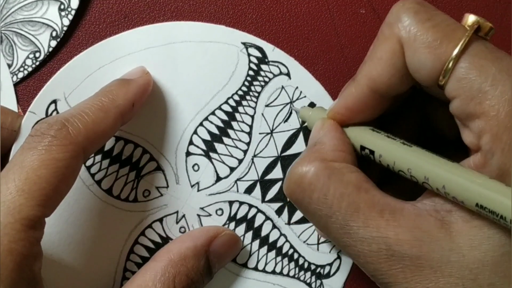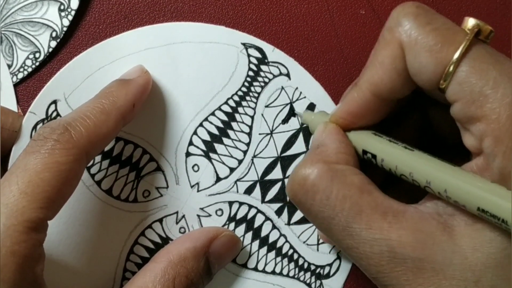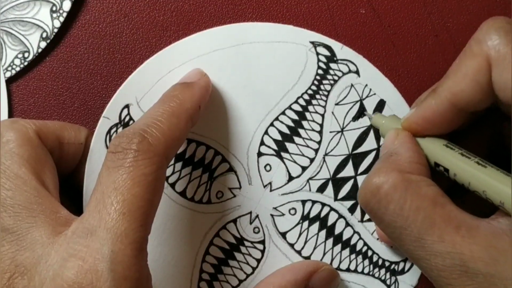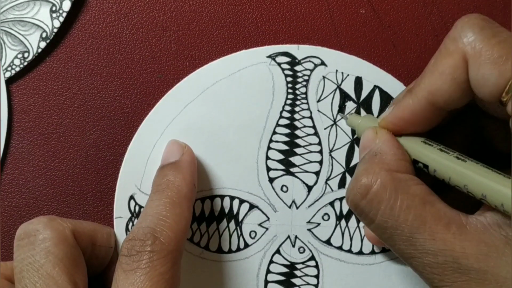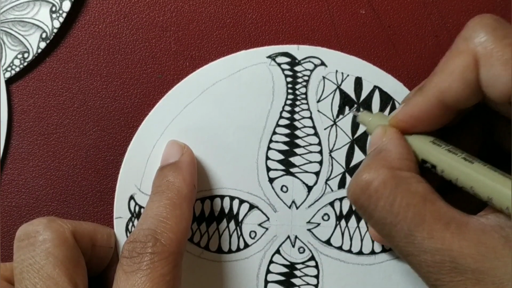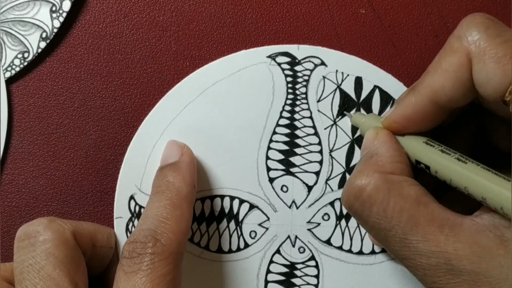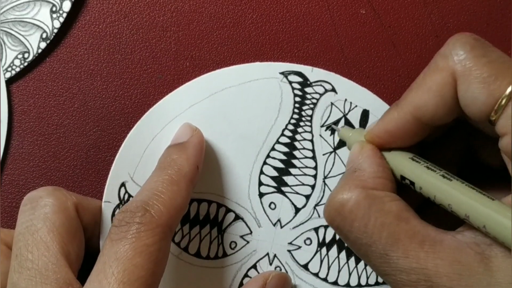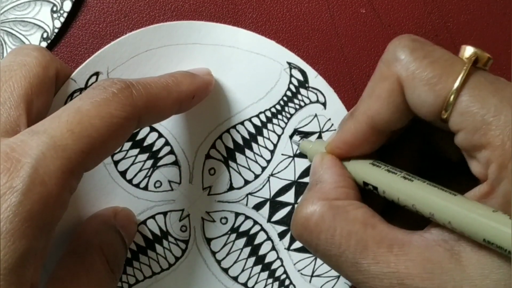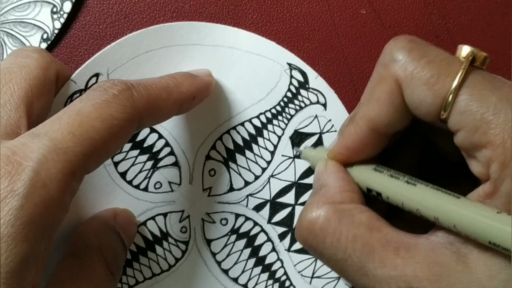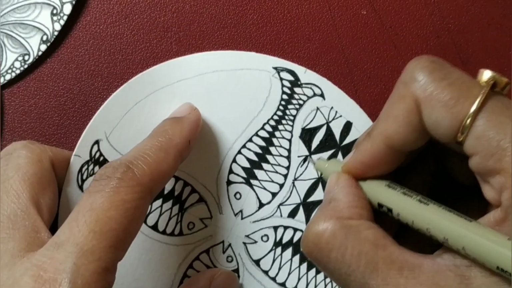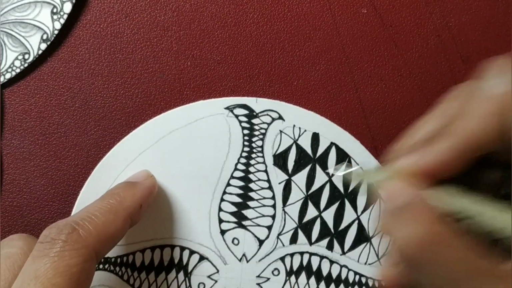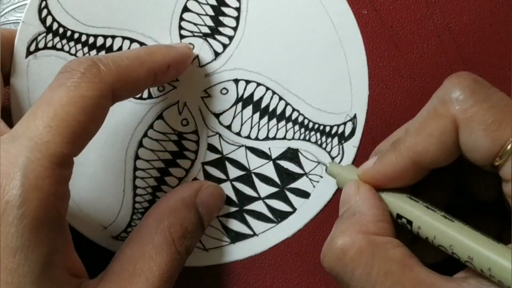Right, so I'm going to continue like this and do the same exercise in the section opposite also, right? Yeah, so just continue like that.